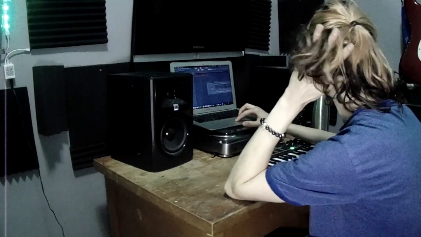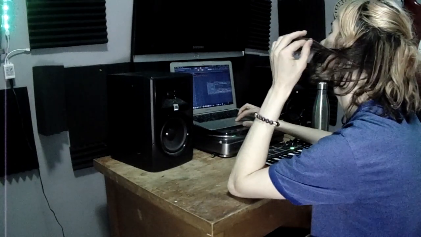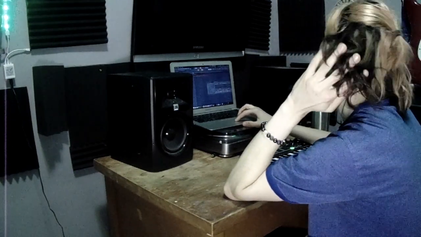I think I'm just going to go with an open hi-hat. I think I'm going to go with an 808, and then I'm just going to track it out.